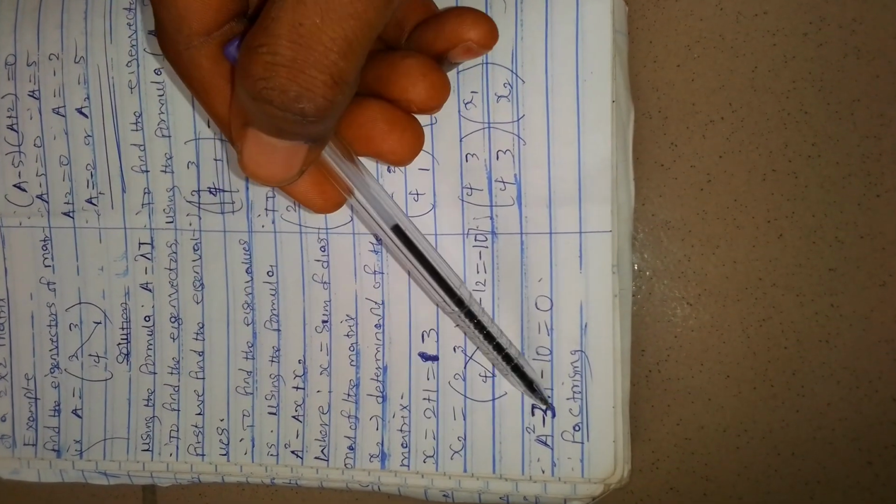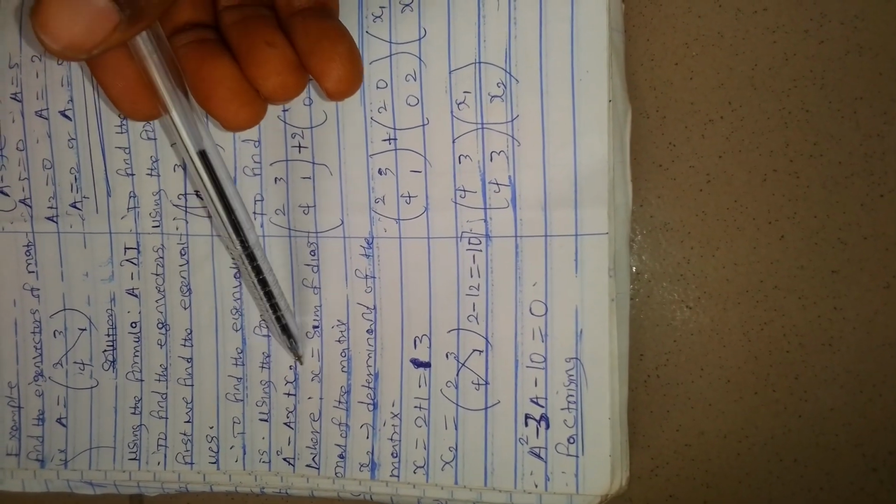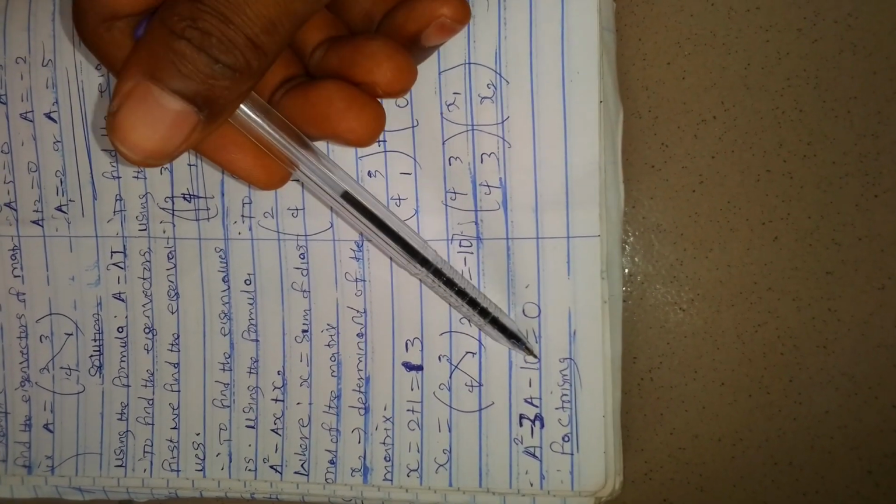Therefore, we have lambda squared minus 3 lambda plus S2, where S2 is minus 10, that becomes minus 10 equals 0. Factorizing this, we get lambda minus 5 bracket lambda plus 2 equals 0, where lambda minus 5 equals 0 and lambda is 5, and lambda plus 2 equals 0. Therefore, lambda is equal to minus 2. Therefore, lambda 1 is minus 2 and lambda 2 is equal to 5.